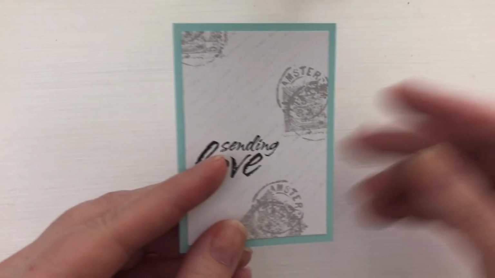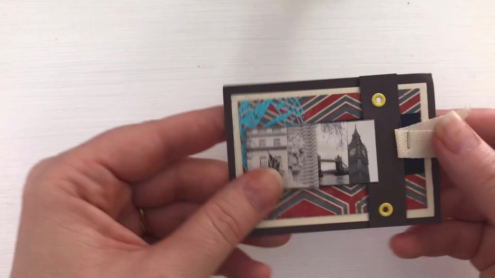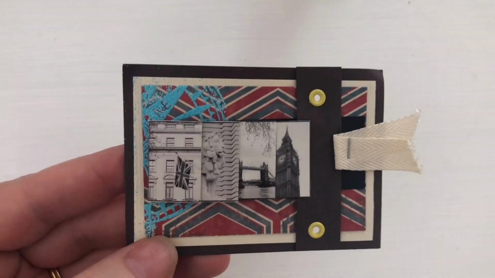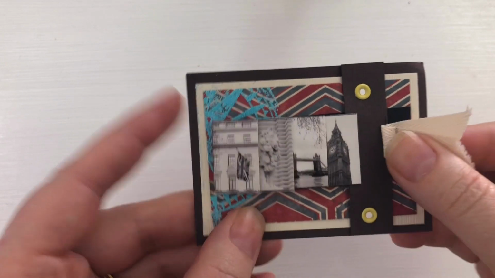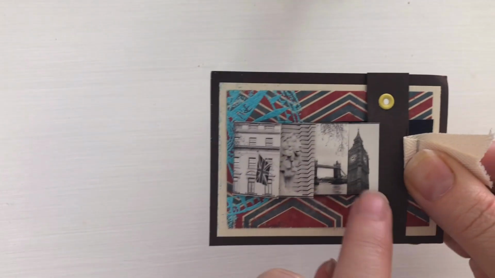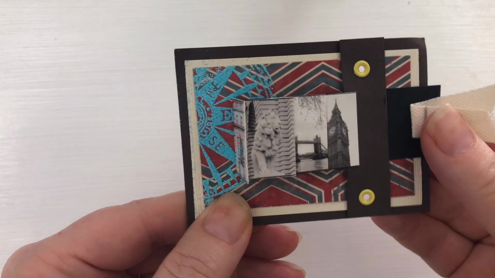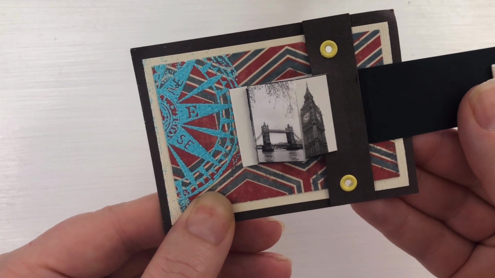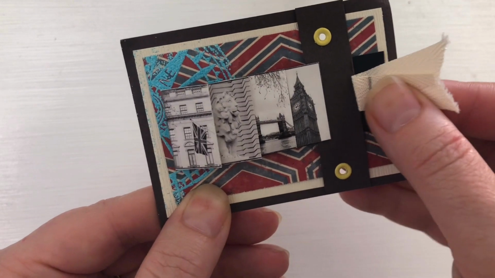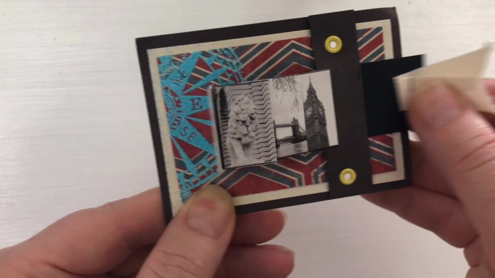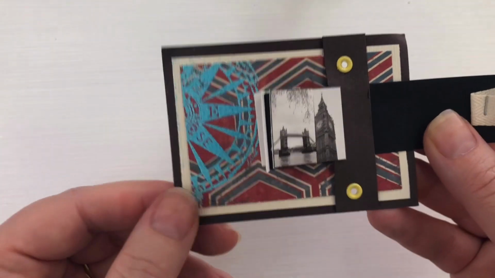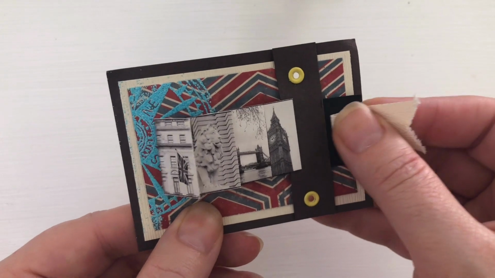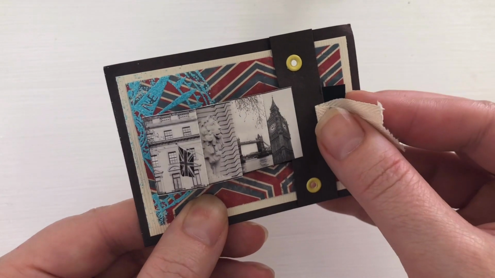So that's quite cute. Next we have an ATC here from Teresa Uecker, and Teresa has created a waterfall ATC. Basically we've got the little images here from the London montage sheet, and if you pull this ribbon to the side, that just cascades over to the right to create a fun little interactive waterfall element. And Teresa's also used the compass. Now this is from the Wilderness stamp sets, and you just move that along there.